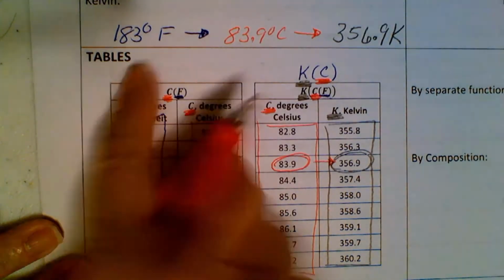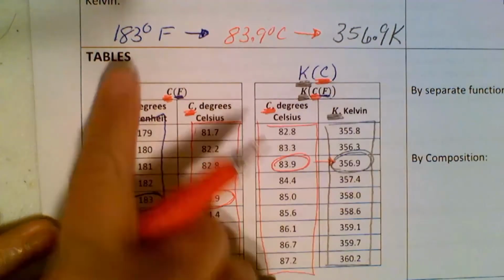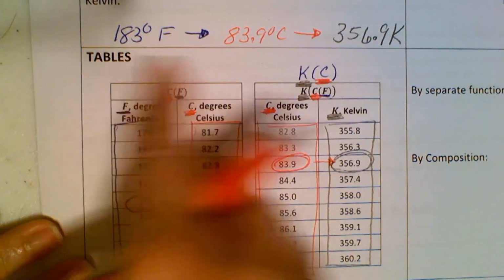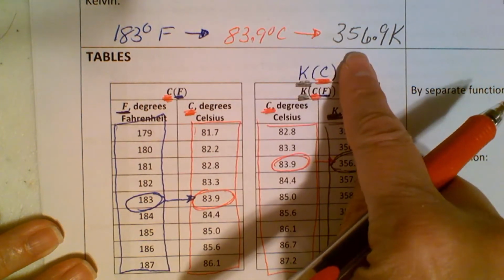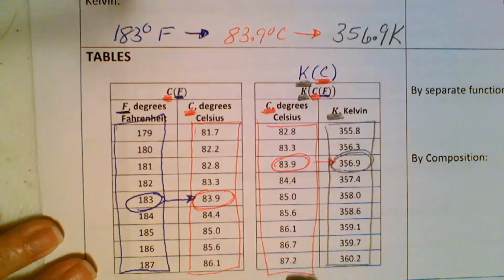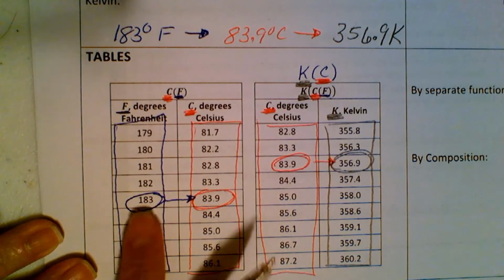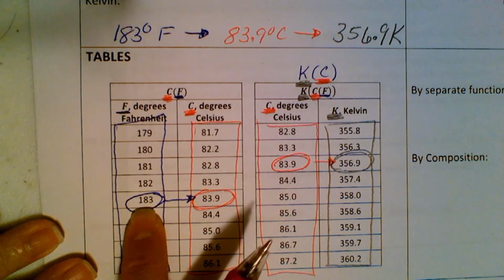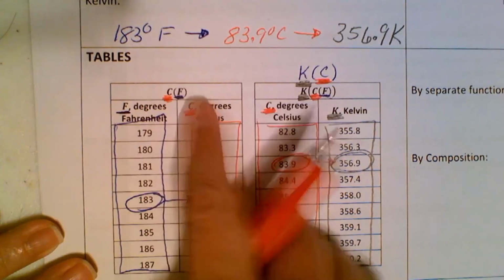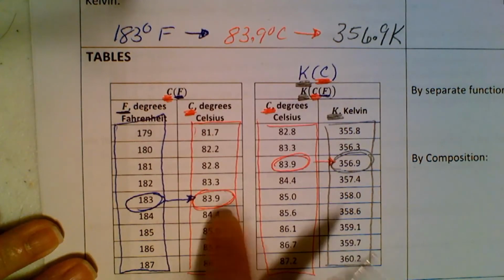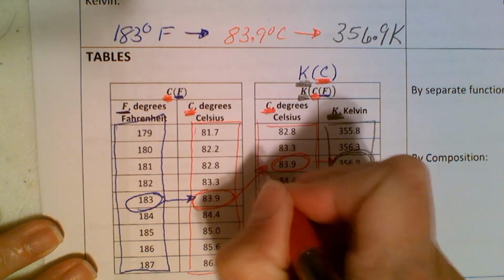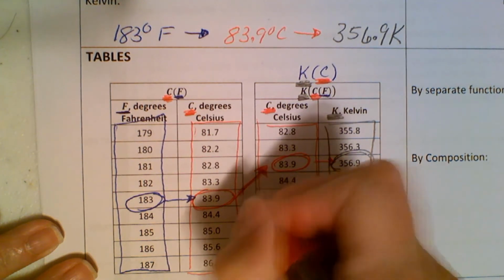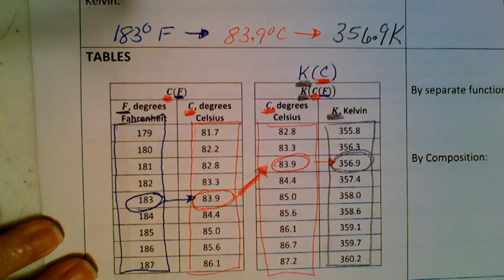So this is our full mock-up of what she did. Her 183 degrees Fahrenheit became 83.9 degrees Celsius, which then became 356.9 degrees Kelvin. And what she did was she took the input, put it into the function, it did its magic, and it came out with the output. She then took that output and made it become the input. So that's new. And we're doing a second step.